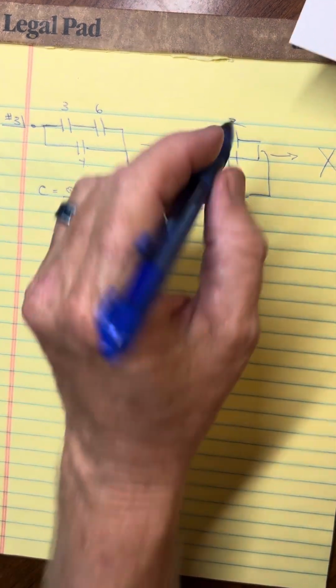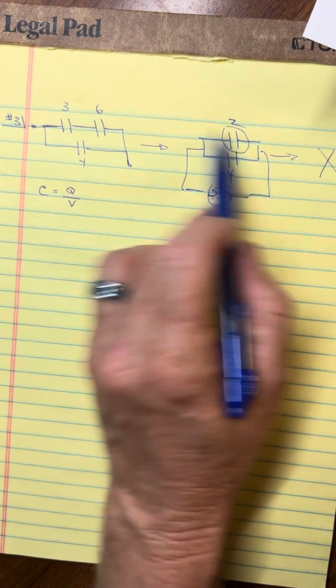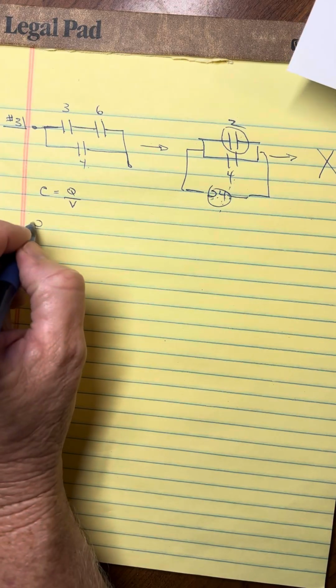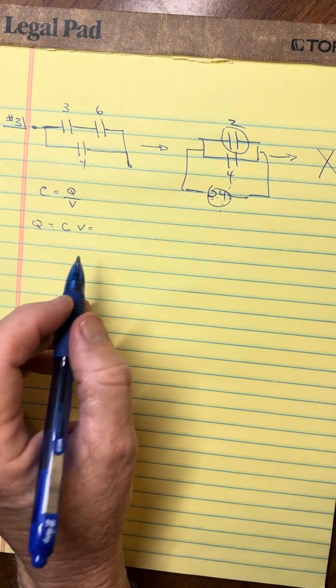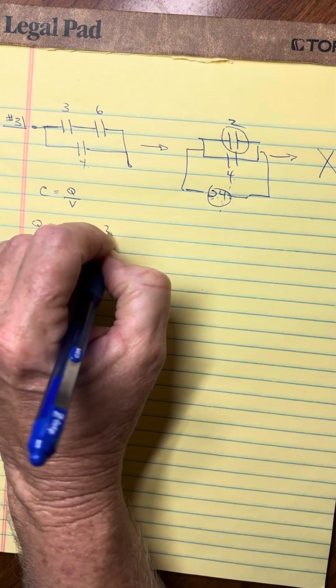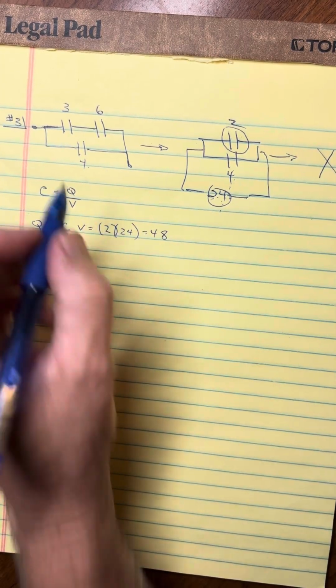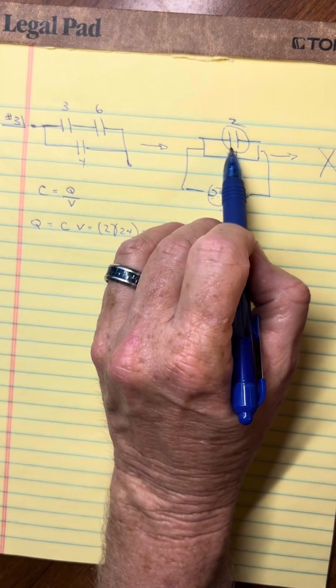Now, the harder bit is what this number 2 represents. But if we just do this, that Q is equal to capacitance times voltage, and we take this capacitance as a 2 and the voltage as a 24, we get a 48. So this has 48 on it.